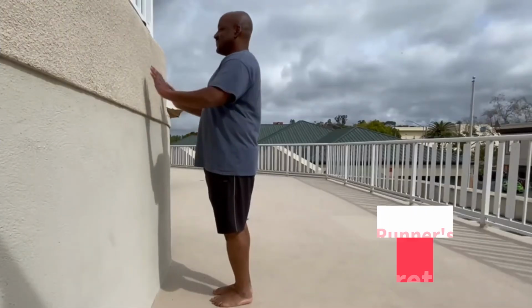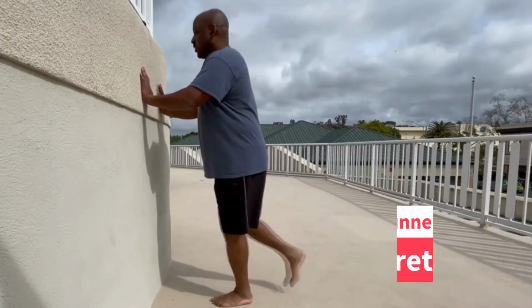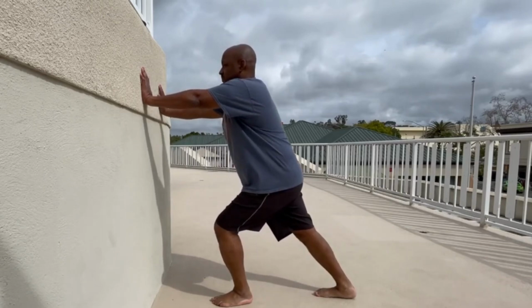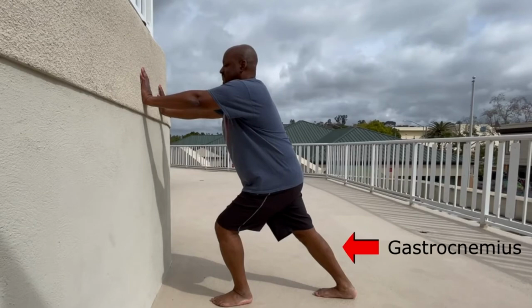For the basic runner's stretch, stand close to a wall with both feet facing straight forward. Step back about 3 feet with one of your legs and push back against the wall while pushing your heel down into the ground with a straight knee.